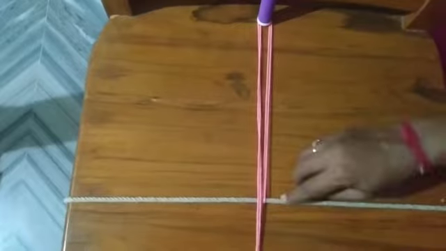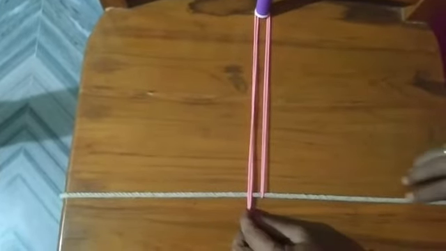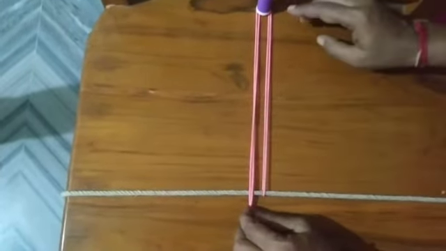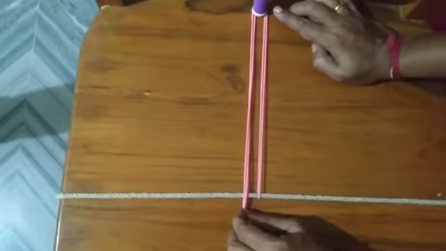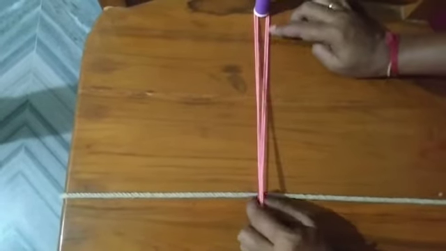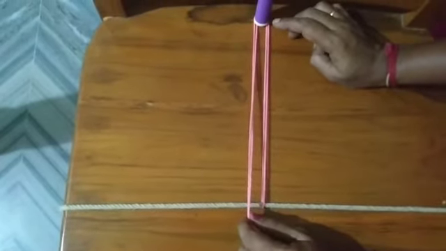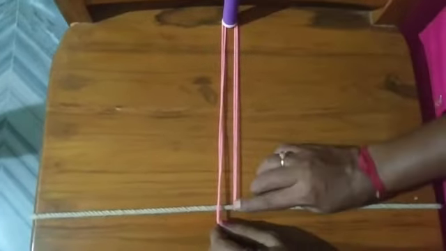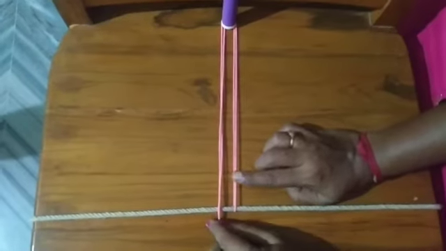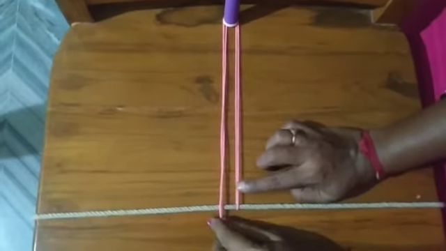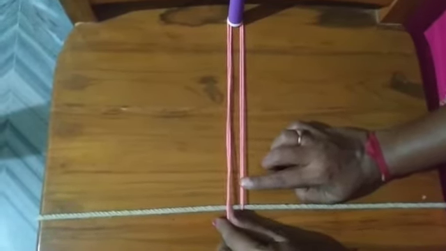By taking any point on the line, the perpendicular line joining the point and the line will be the shortest line segment. The perpendicular line is the shortest line segment.